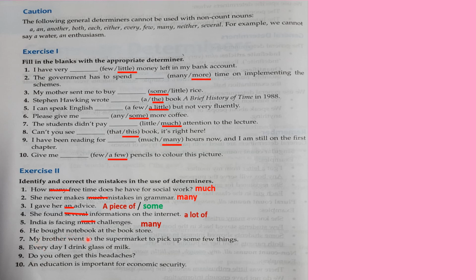He bought notebook at the bookstore. I told you in English we cannot use nouns in isolation. We have to fix them with a determiner. So here notebook is the error and the answer is a notebook. He bought a notebook at the bookstore. My brother went to the supermarket to pick up some few things. So in English we cannot say some few, we have to say a few.